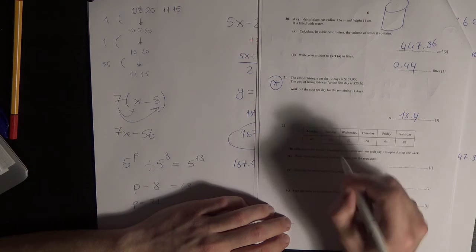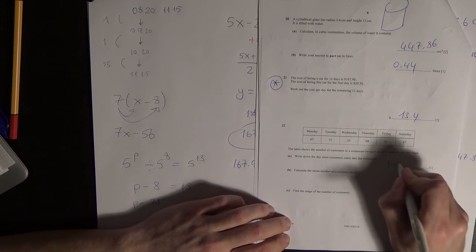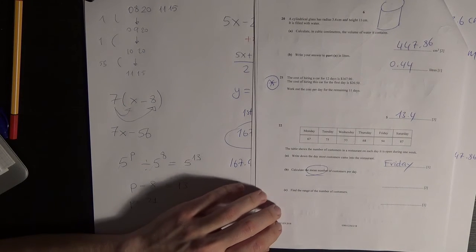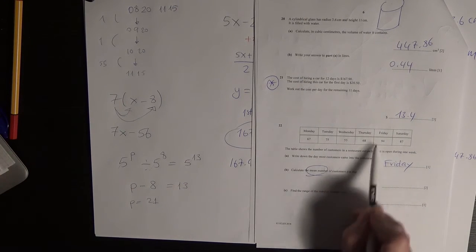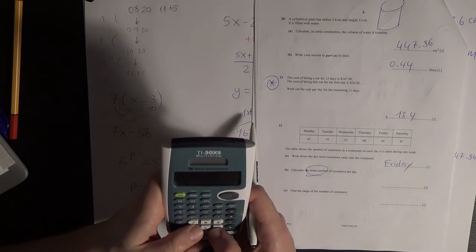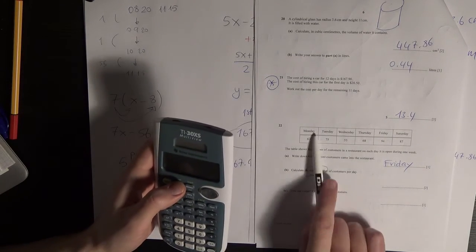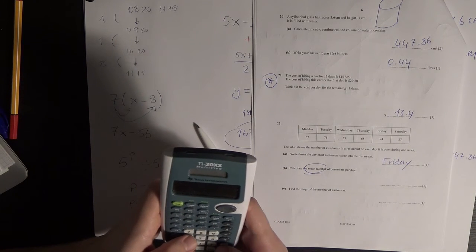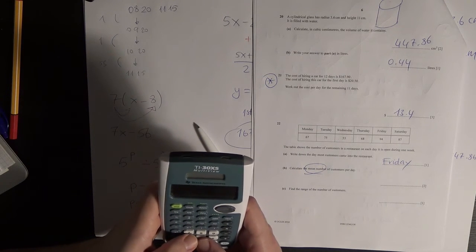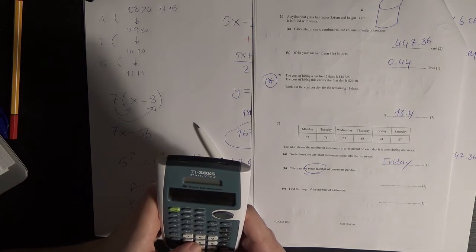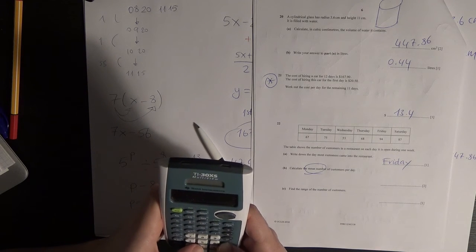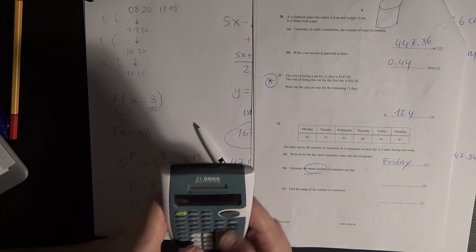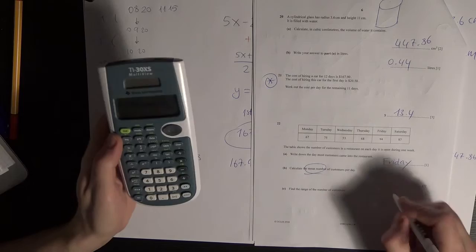This one is sort of easy. This is of course Friday is the day that they have most customers. Mean is average. So average of the customers, meaning that you add everything and divide by the number of days, which is 6 here, which will be 74.